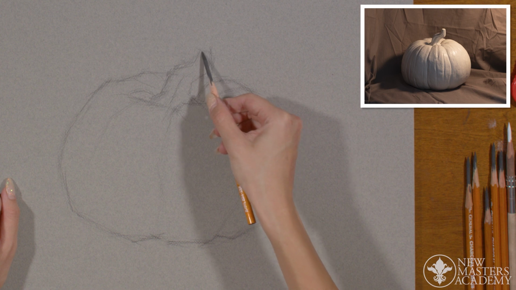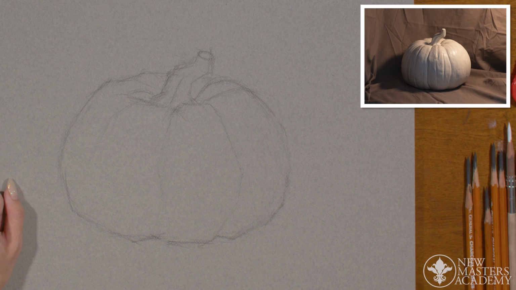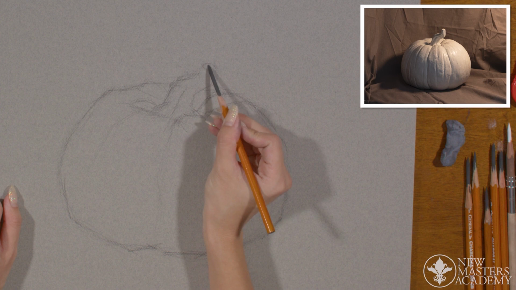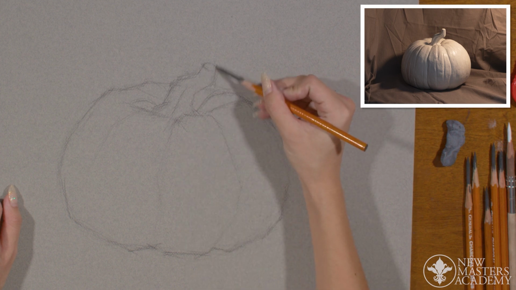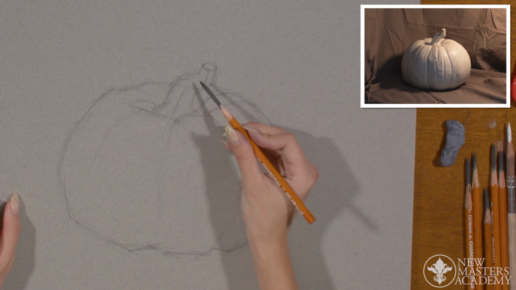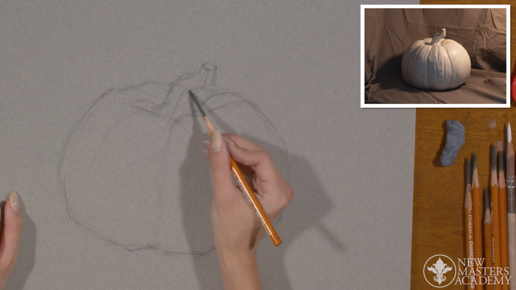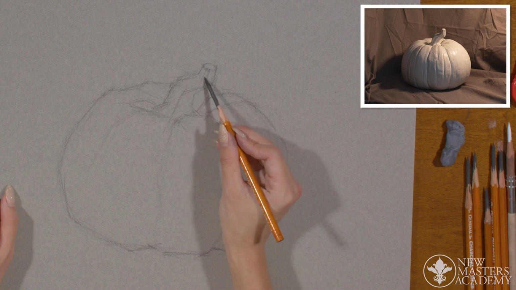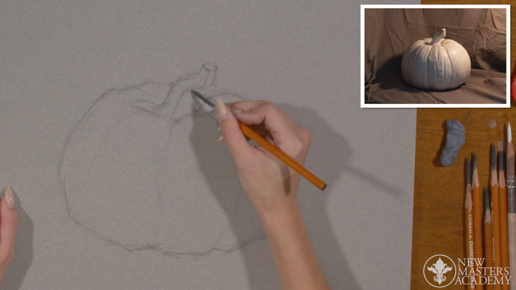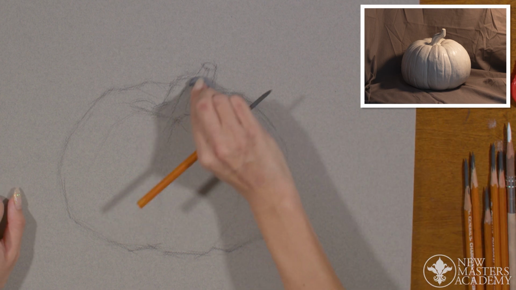I also want to section out the different planes on the stem. So we have a top plane, which is a spherical shape. The stem also has this front-facing plane. You can see it's somewhat like a ribbon shape, where that wider front plane would come in and then turn away from the viewer. And so there's a little bit of a twist happening.